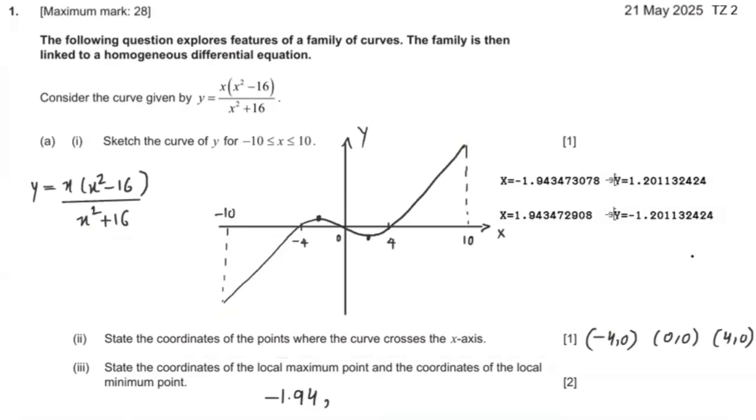First write them, and then you can give your answers to 3 significant figures. So negative 1.94, 1.20, this is the local max. And the next one is the min, which is 1.94 and negative 1.20. Okay, so these are A1, 2, and 3. Let's move to the next slide.